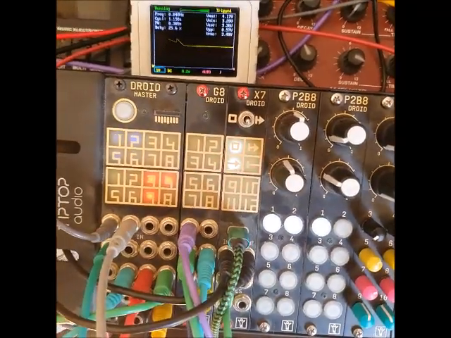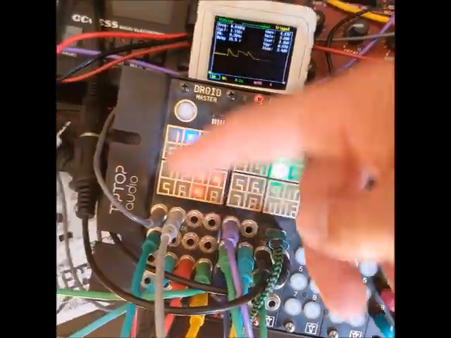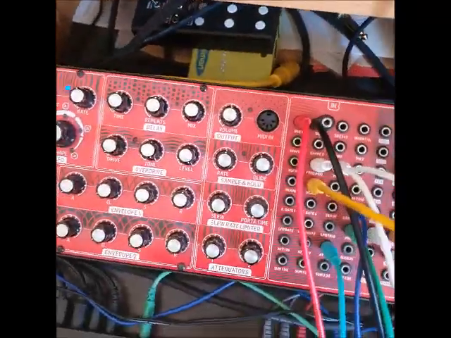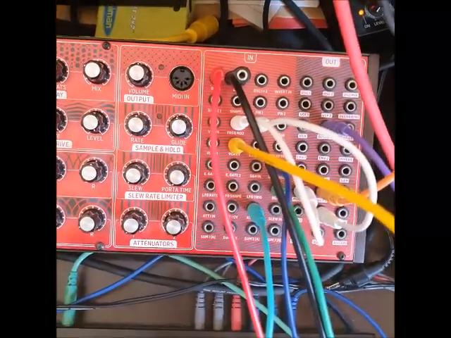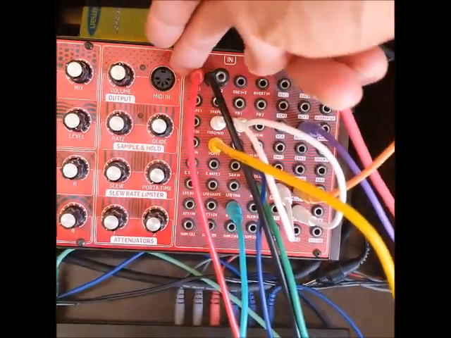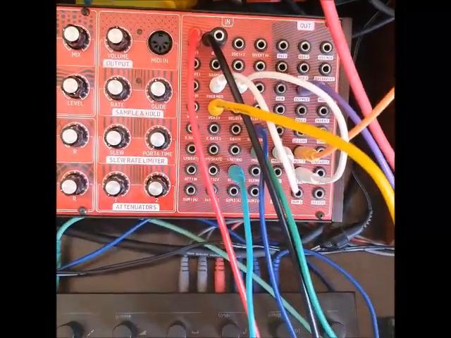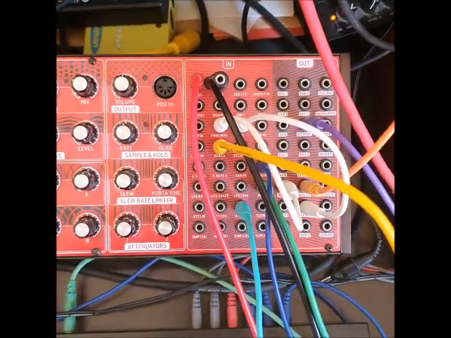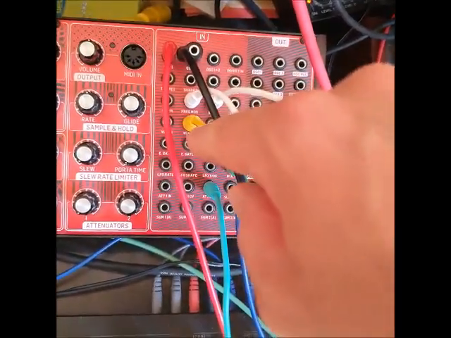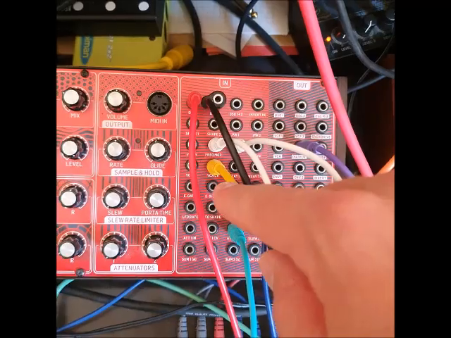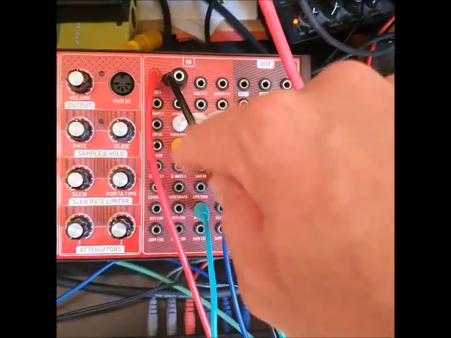Oh yeah, by the way, I've patched up the outputs to the Neutron from Behringer. The 2 sequences modulate the 2 oscillators, and the envelopes activate the VCA and the VCF.